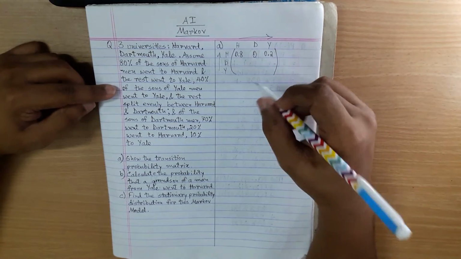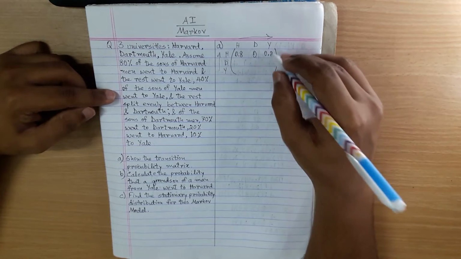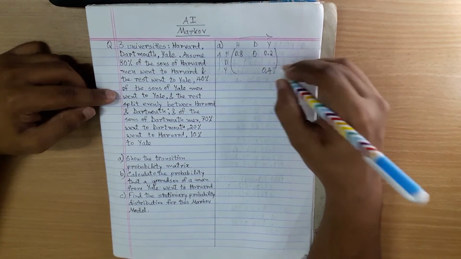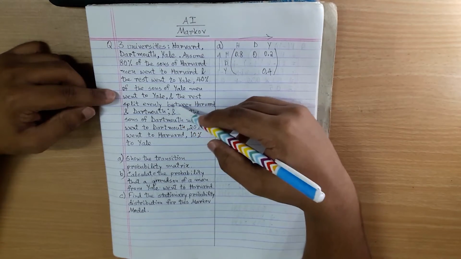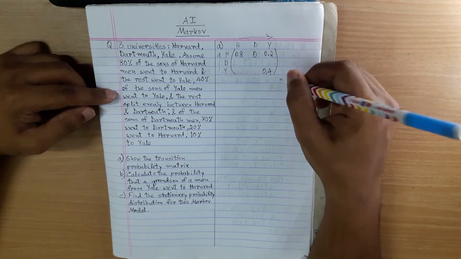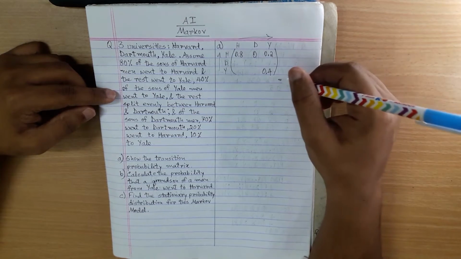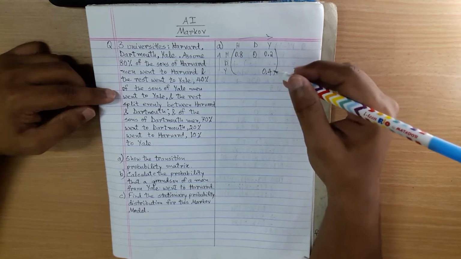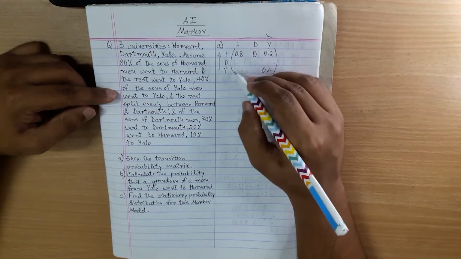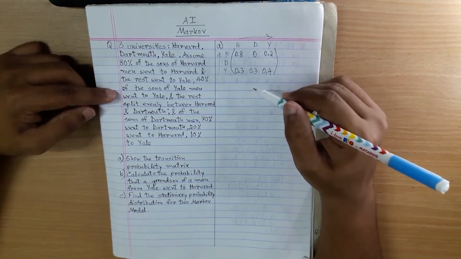Now 40% of the sons of Yale men went to Yale. So Yale given Yale will be 0.4, and the rest split evenly between Harvard and Dartmouth. So the rest is basically 1 minus 0.4, so 100% minus 40%, that's 60%. So half of 60 is 30%, which is 0.3. So Harvard given Yale is 0.3, and the other half is 0.3, Dartmouth given Yale.